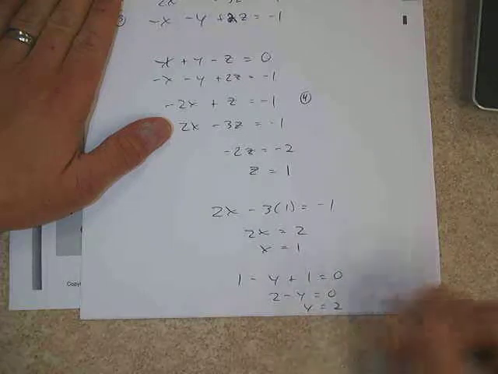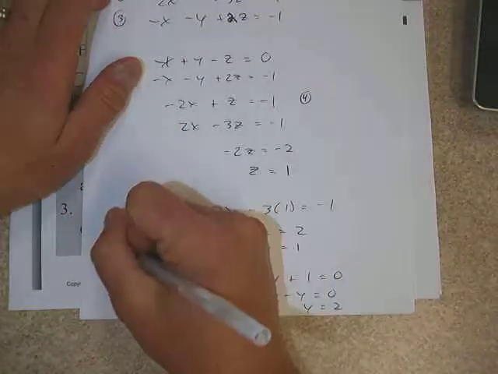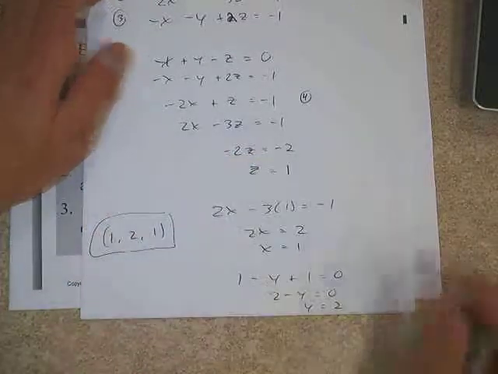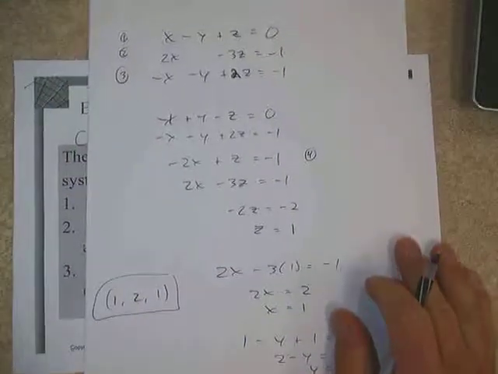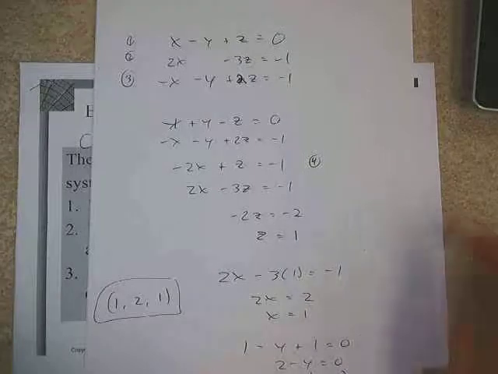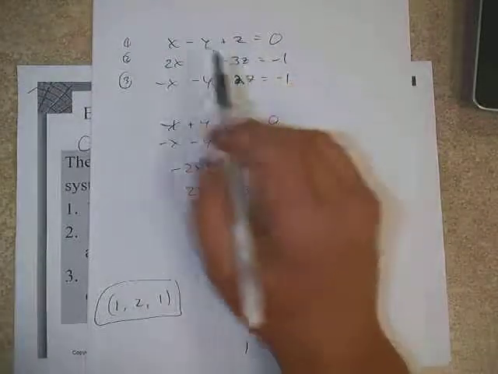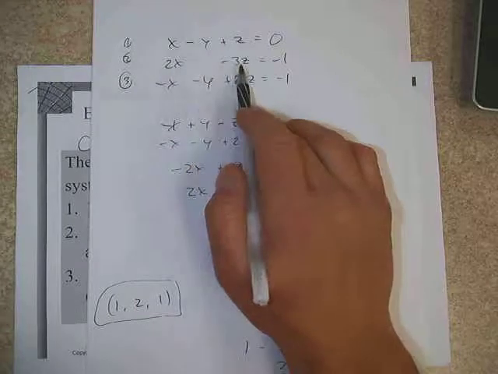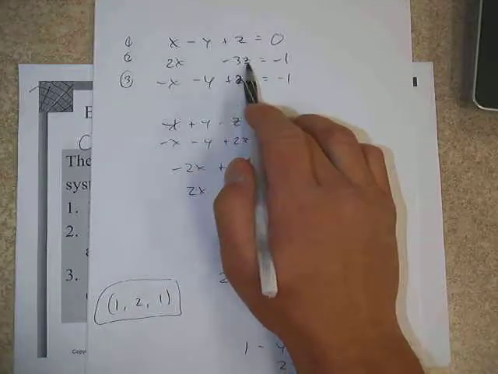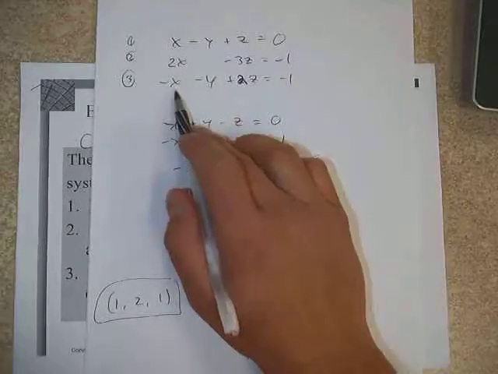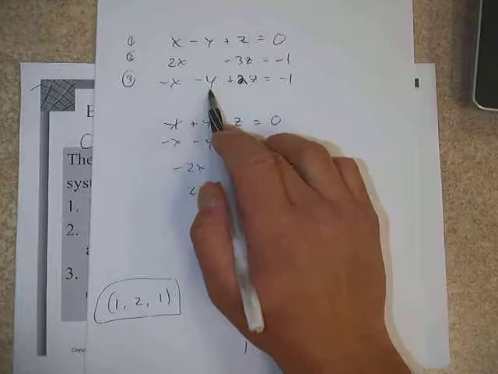And then finally, we can take x and z and put them into either number 1 or number 3, and figure out what y is. So if I go 1 minus y plus 1 equals 0, that would be 2 minus y equals 0. Of course, if we solve that, we'd have y equals 2. So our claim is that (1, 2, 1) is the solution to this system.